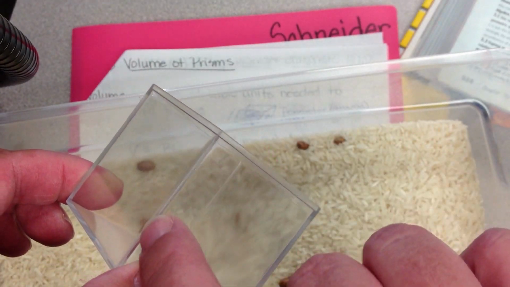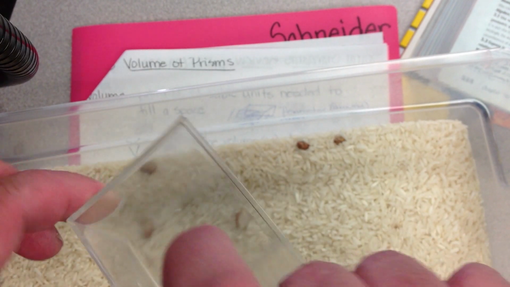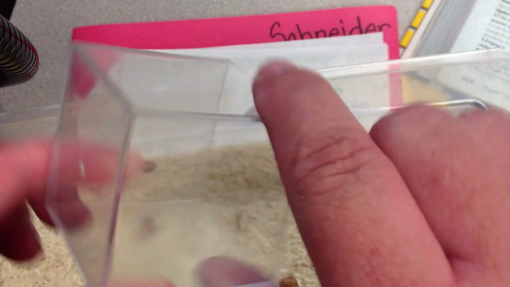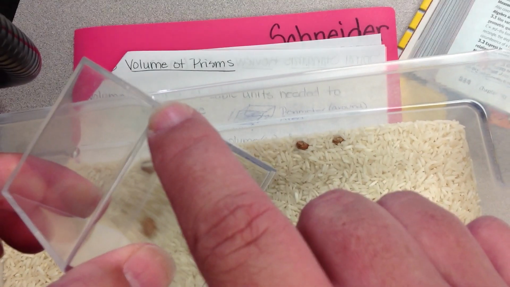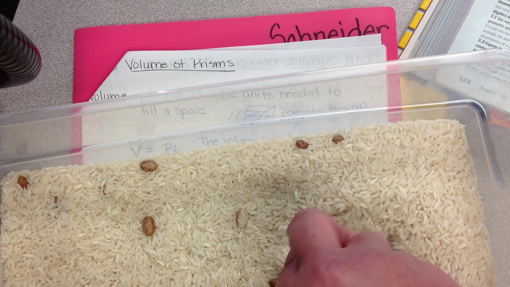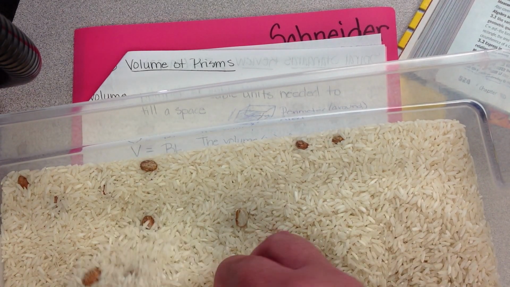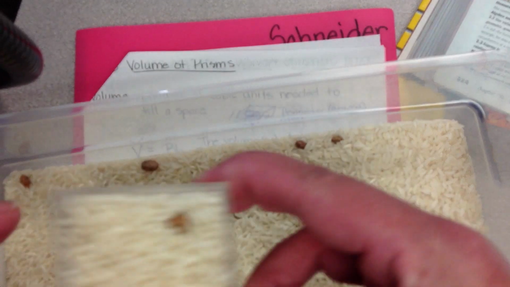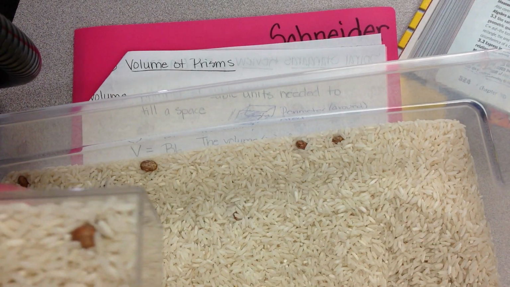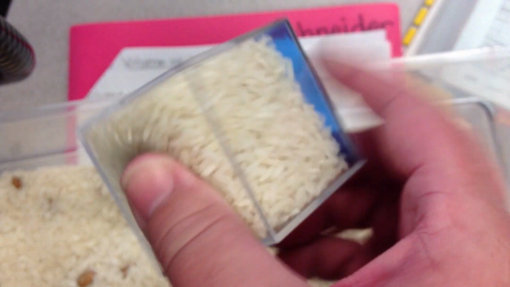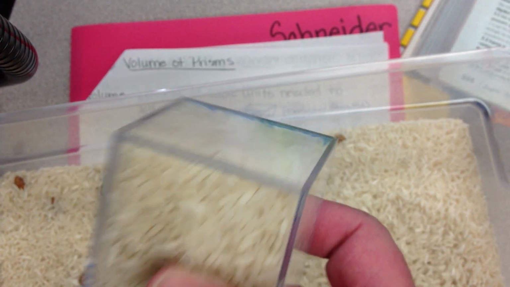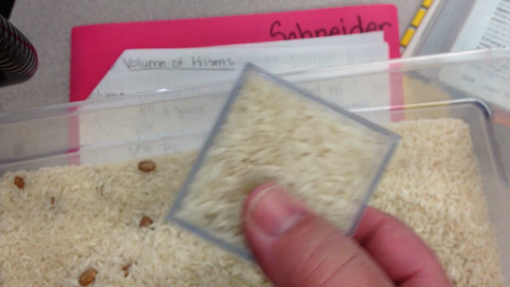Remember right here on the side where the faces connect is an edge. When they all come together in a point, that's our vertex. Then I'm going to take this cube and fill it with rice. If I was going to do a math problem to figure out how much rice is going to fit in this shape, that's when I am determining volume. How much is going to fit?